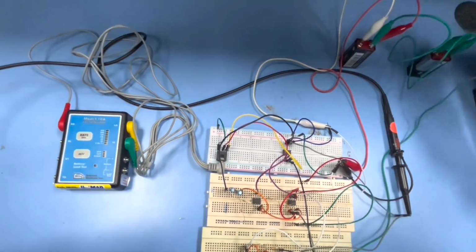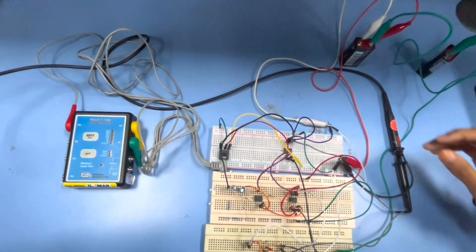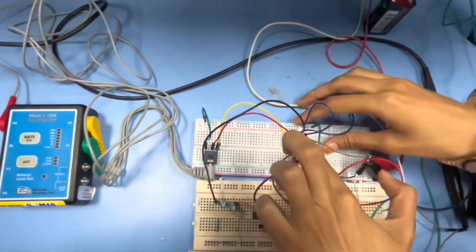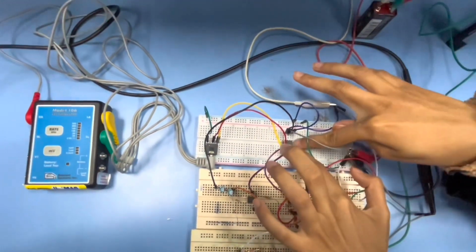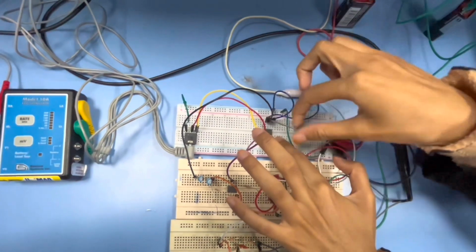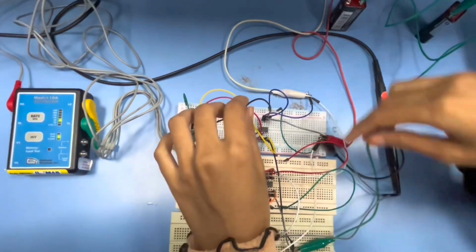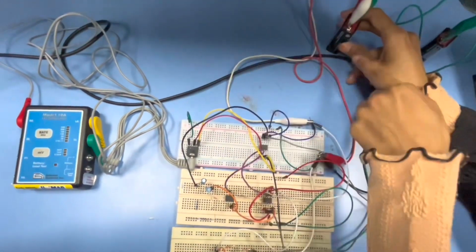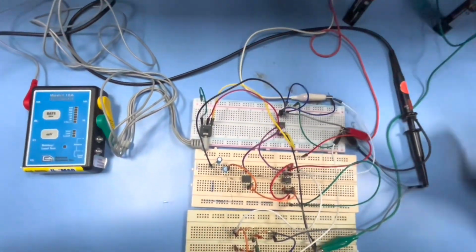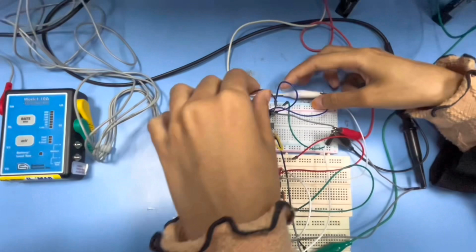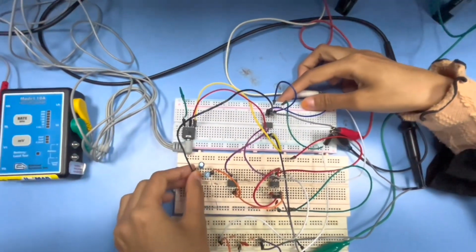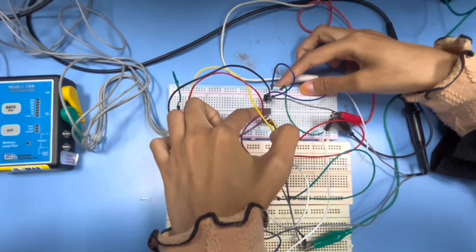And then for pin number 5, we connected it to the ground. For pin number 6, we connected to the filter and then also to the output. For pin number 7, we connected to the positive power supply. And pin number 8, we connected to the resistor, which is a 1 kilo ohm resistor.